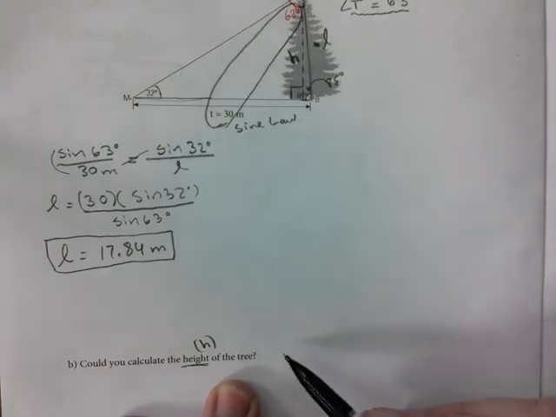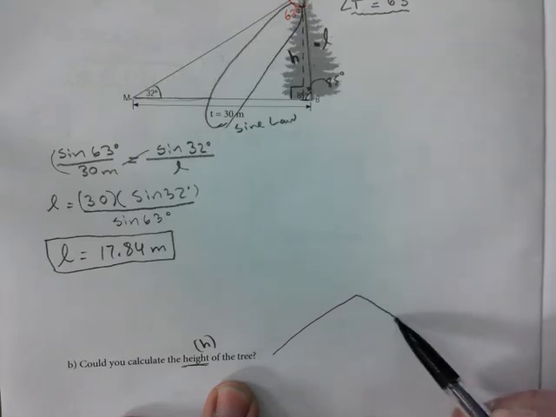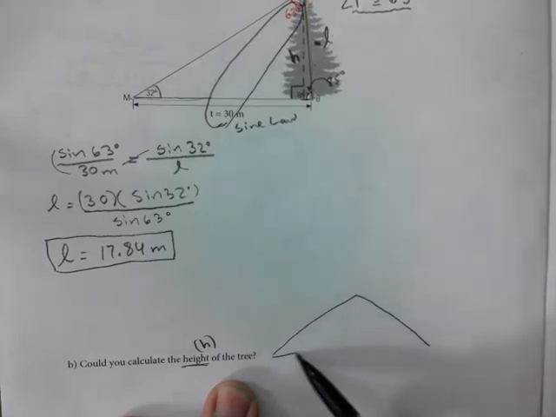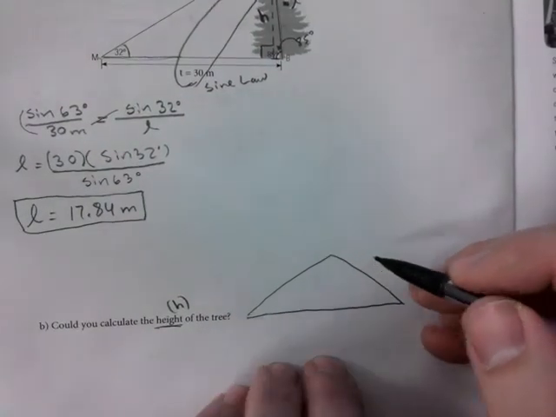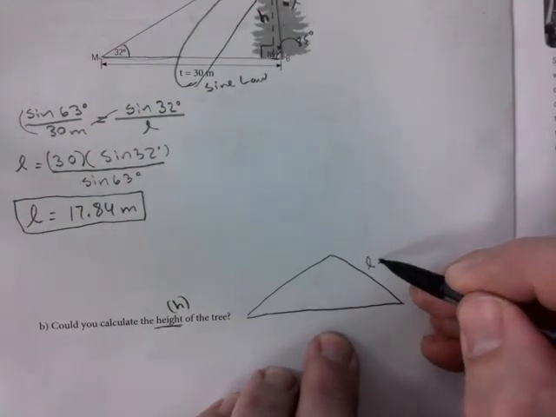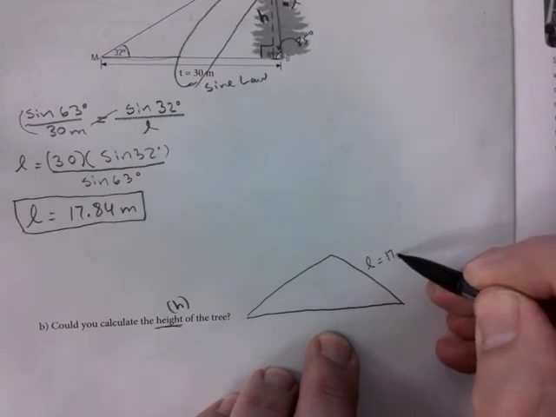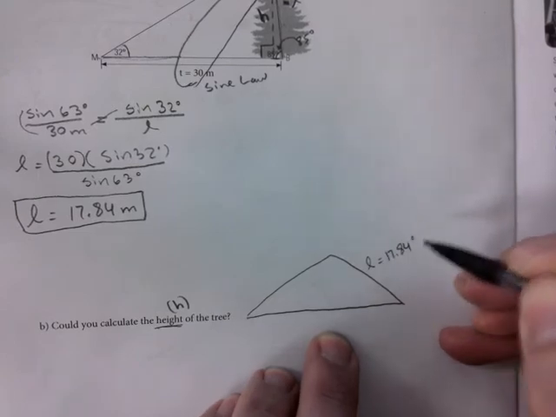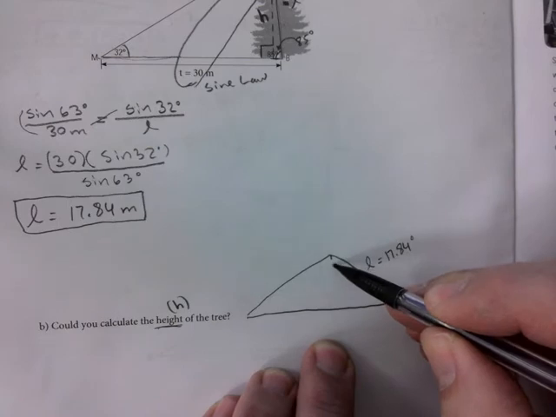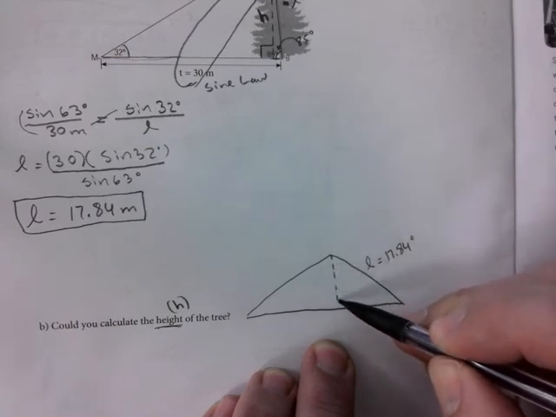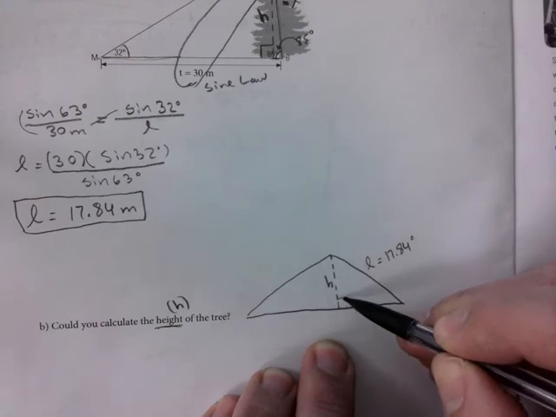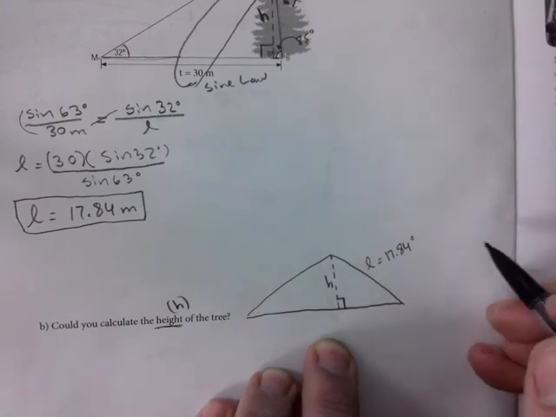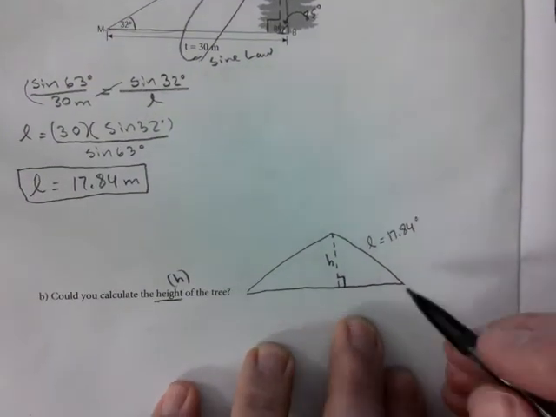And let's copy that for one second. I'm going to exaggerate that triangle, make it a bit more obvious. So let's make it look like this. This is the length, which we just found is 17.84. This is our dashed line, which represents the height, and height is always measured at a 90-degree angle.